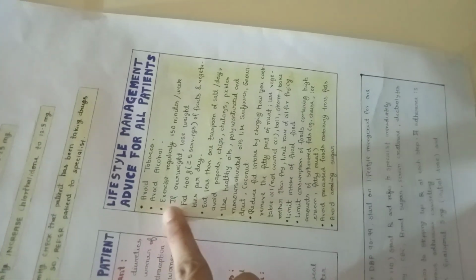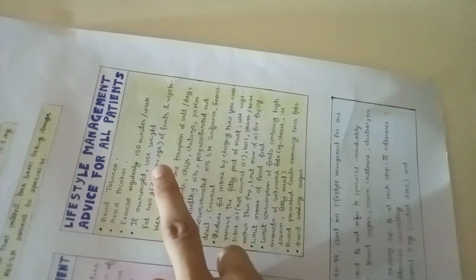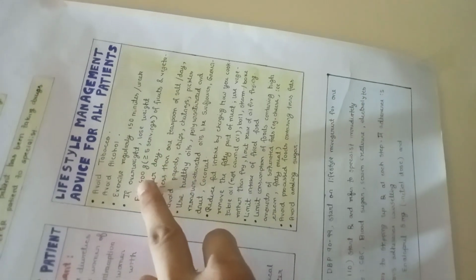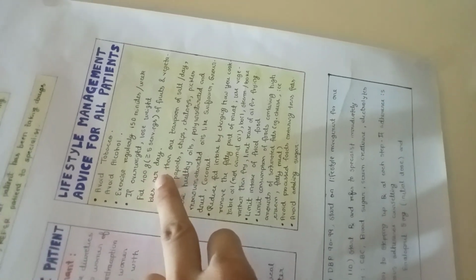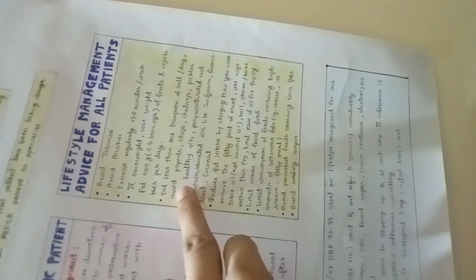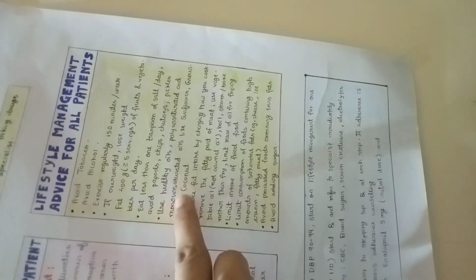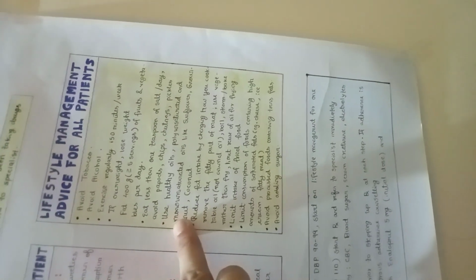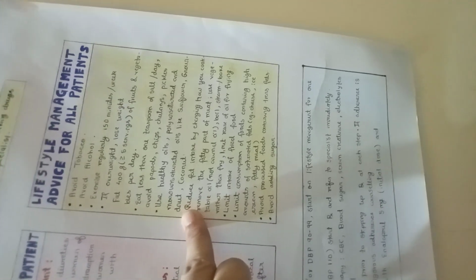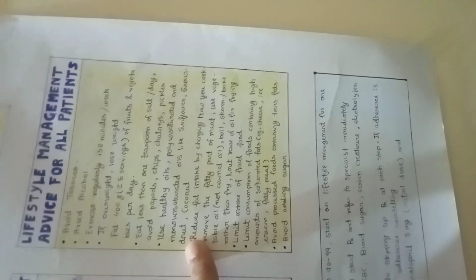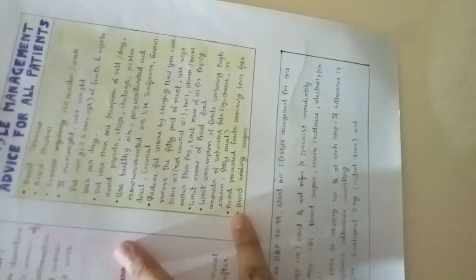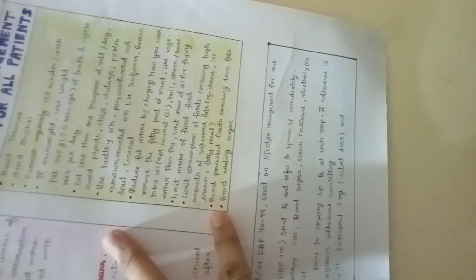Avoid addictions like tobacco and alcohol, then exercise regularly, like a 150 minute walk per week. If overweight, then lose weight, add fruits and vegetables, eat less than 1 teaspoon of salt per day, avoid papads, chutneys, pickles, etc. Use healthy oils, polyunsaturated and monounsaturated oils like sunflower, groundnut, coconut, as we have discussed earlier in the diabetes protocol; the same applies in the hypertension protocol. Avoid processed foods containing trans fats and avoid adding sugar.